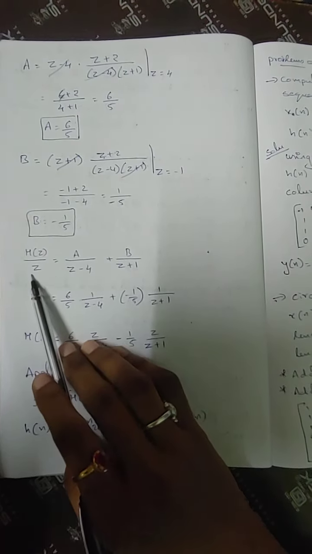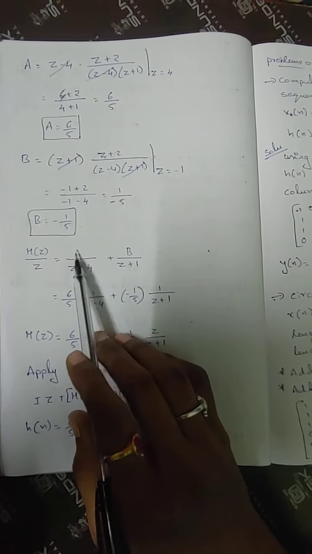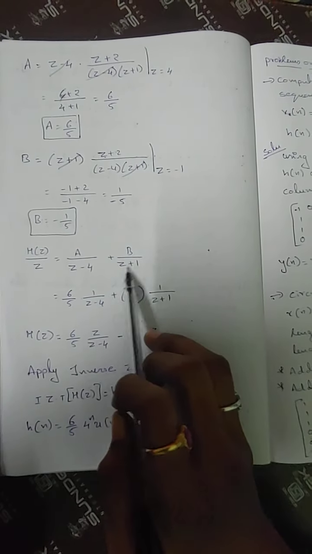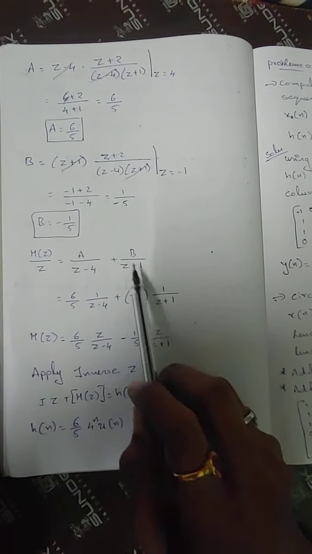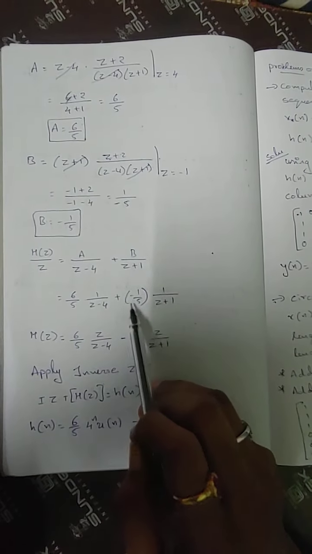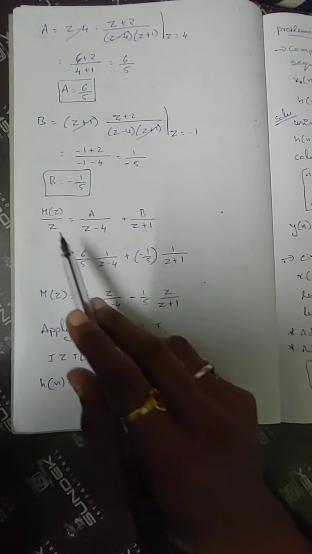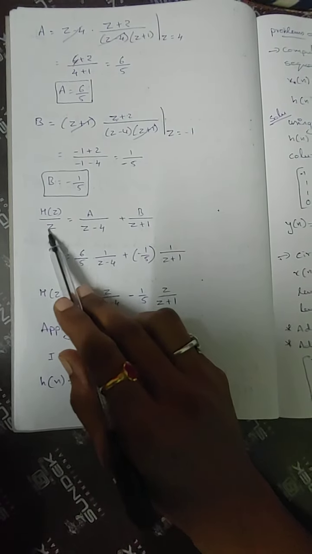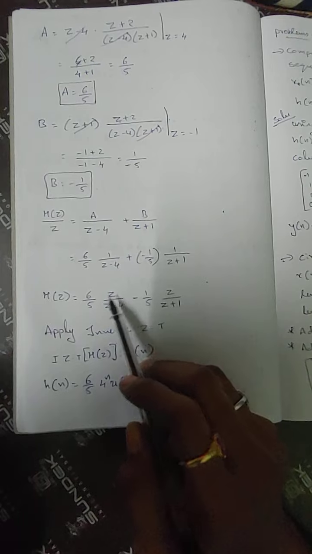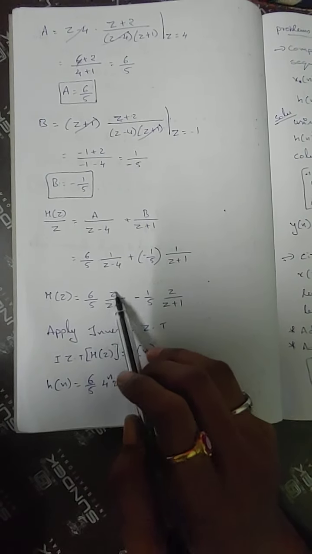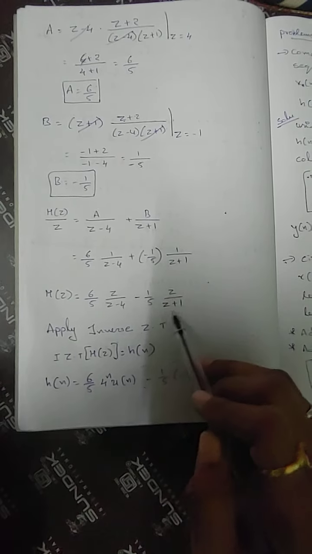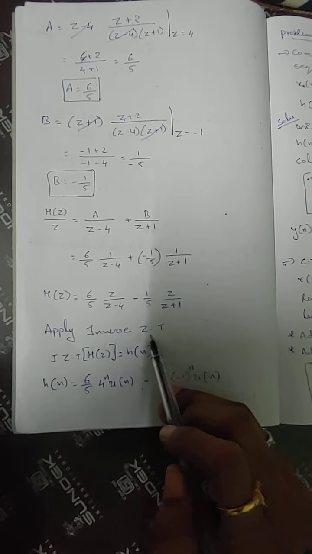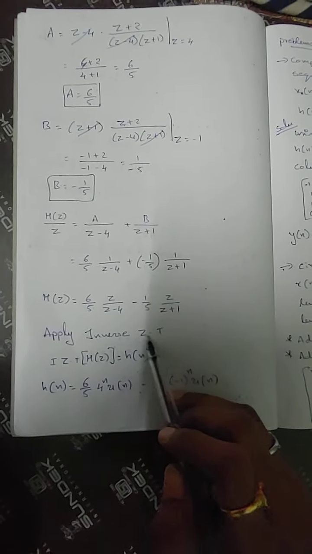Then H of z by z is equal to A by z minus 4 plus B by z plus 1. The A value is 6 by 5, substitute here, and the B value is minus 1 by 5, substitute here. Then you have to take this z from the left side to the right side. That is 6 by 5 into z by z minus 4 minus 1 by 5 into z by z plus 1. Apply inverse Z transform.